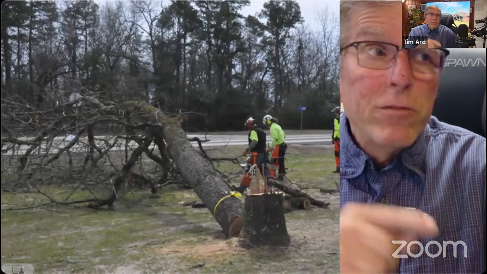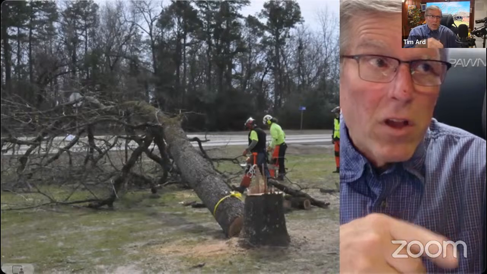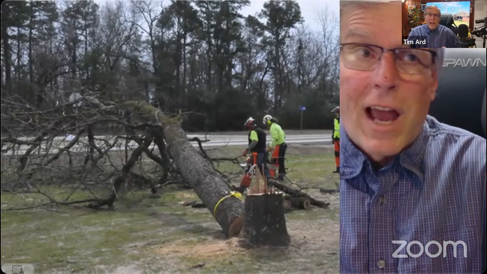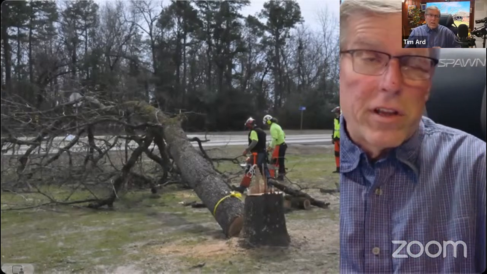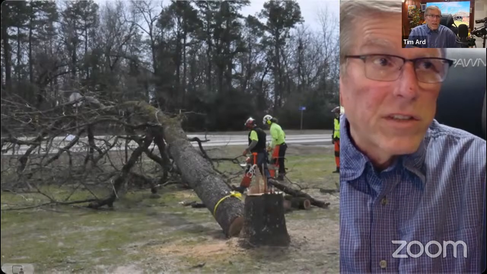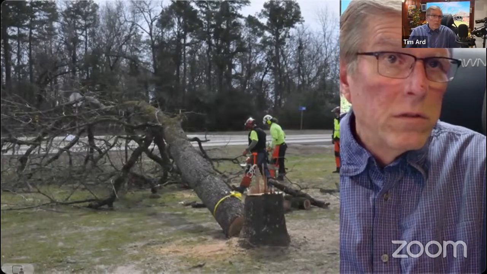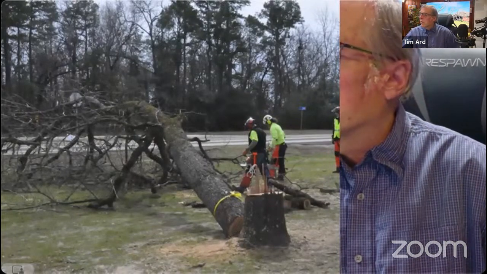If I leave the trunk on there, and I do as Warren was saying, start taking the limbs off and it's up in the air, now it can move back 6 feet. I have no place to go. So that's the reason why I would section the trunk as I go up to take it off, because I've got to do it anyway at some length and some weight for the equipment, and it makes my job a lot safer to go ahead and take those limbs off.